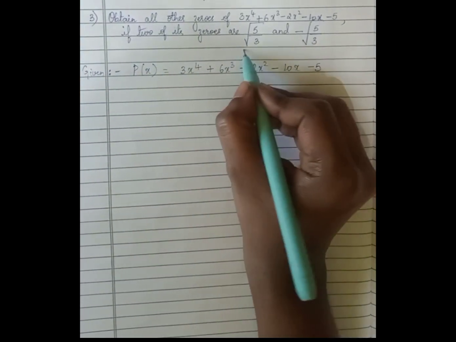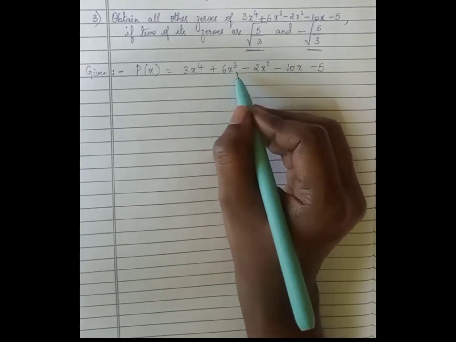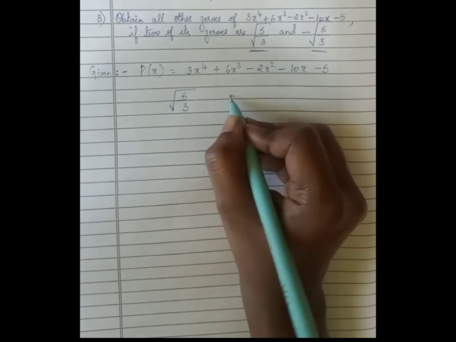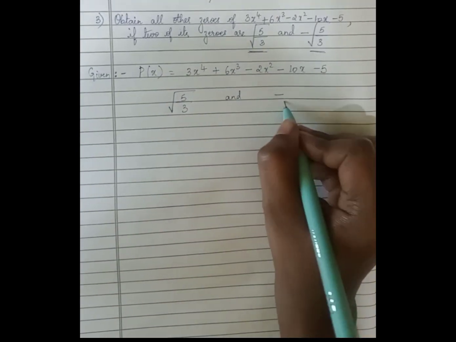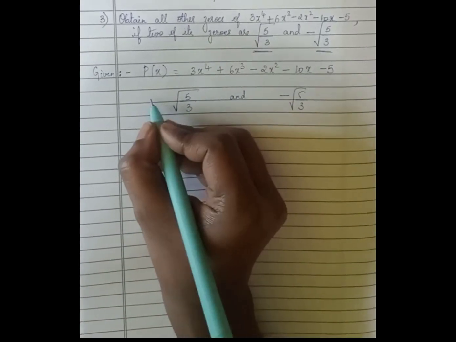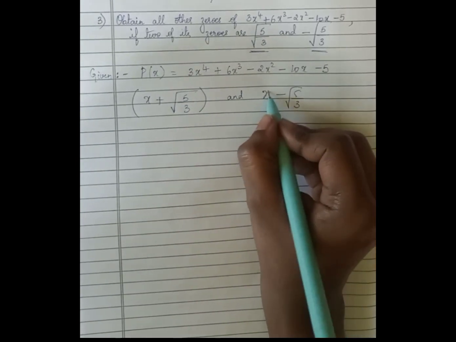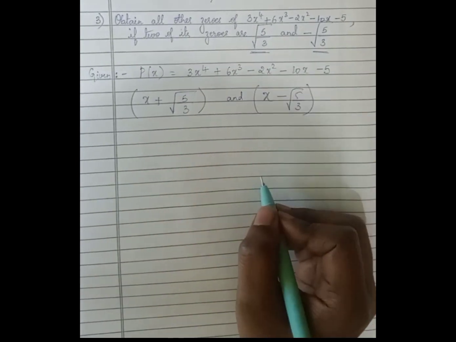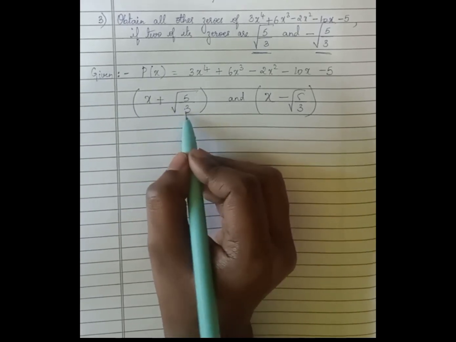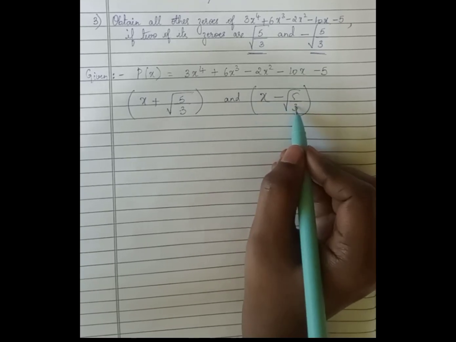This is our given polynomial. Now they have given these two answers. So the two zeros of this polynomial are root 5 by 3 and minus root 5 by 3. These two zeros we will write as x plus root 5 by 3 and x minus root 5 by 3.